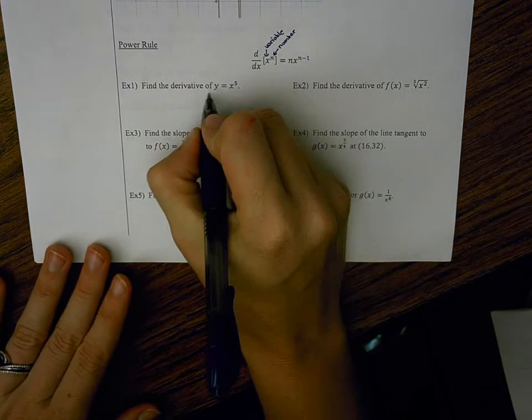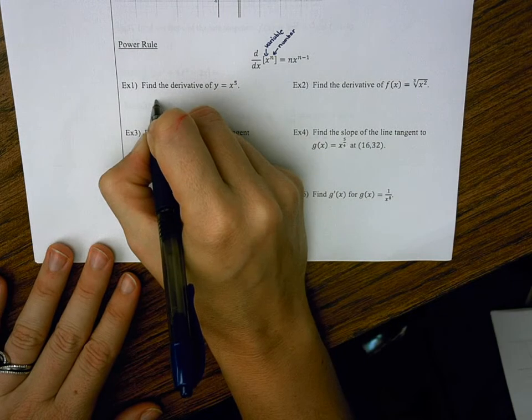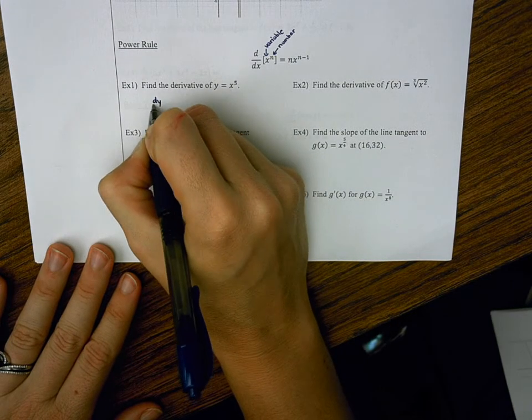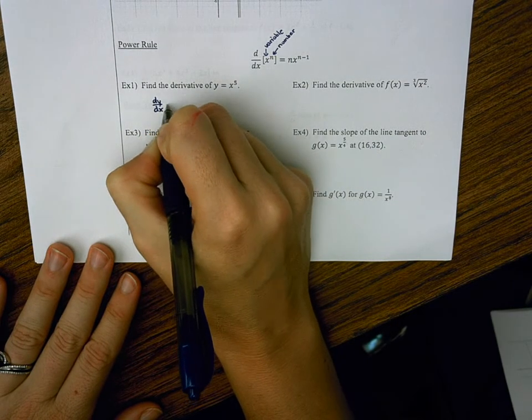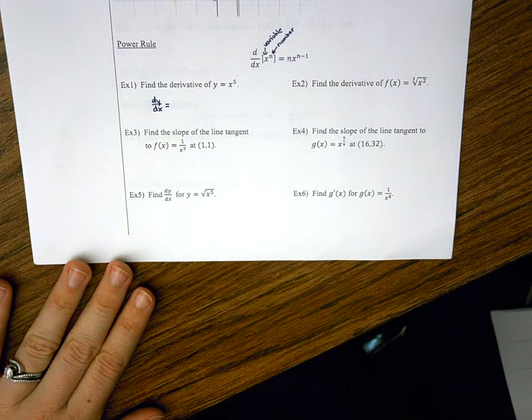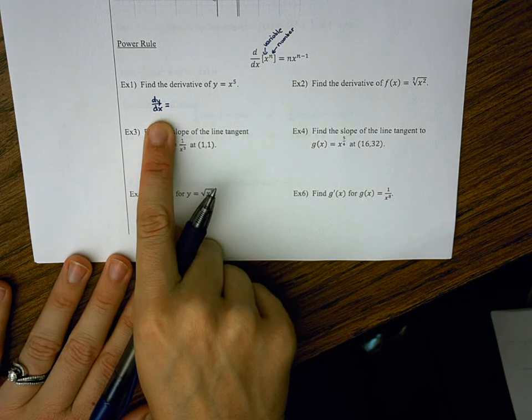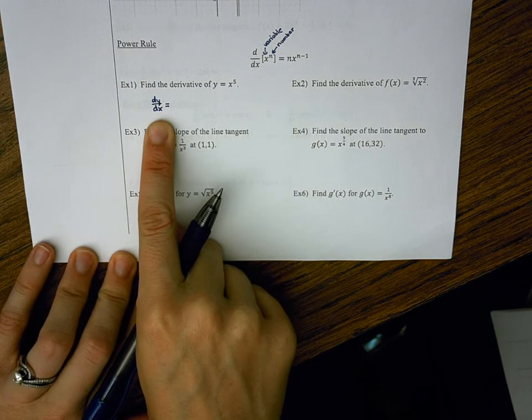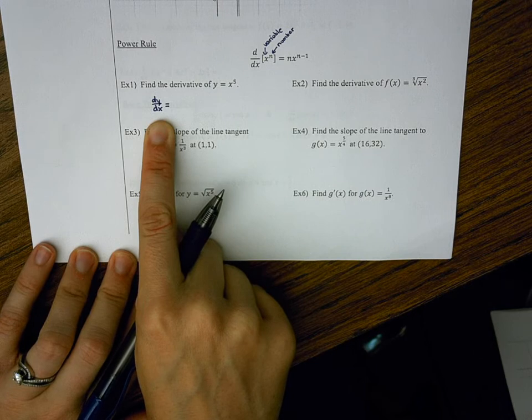Okay, so my label, I can either use dy dx or y prime, because this is a y. Right? That label does need to be there. It's part of how you show your function. In this case, my derivative.